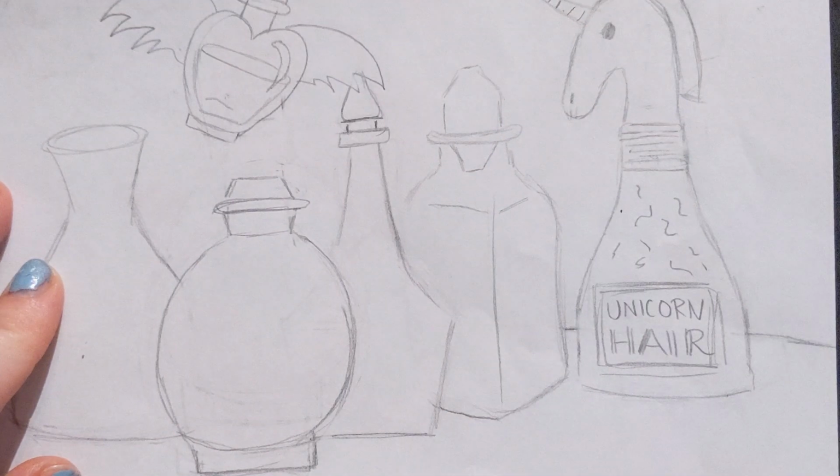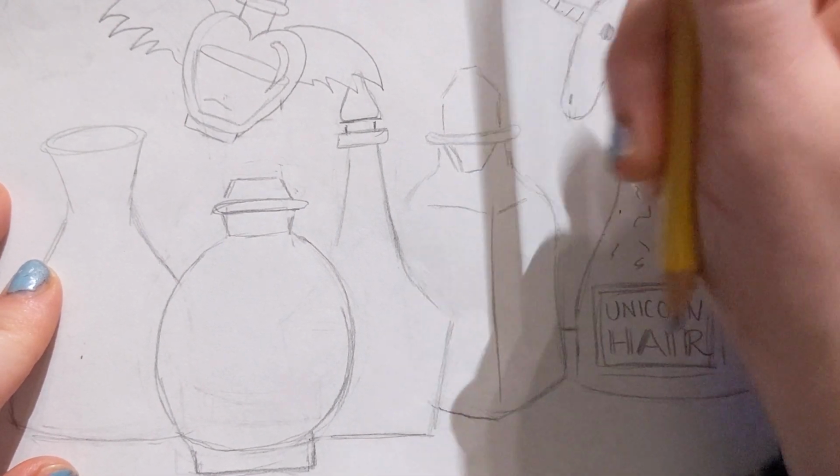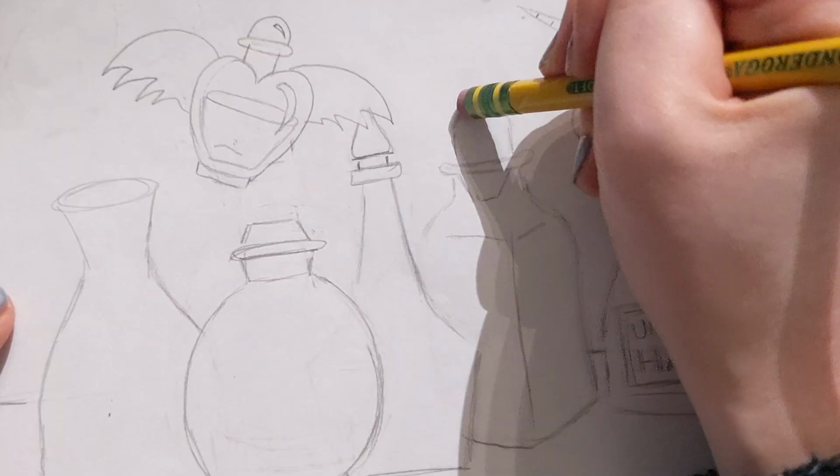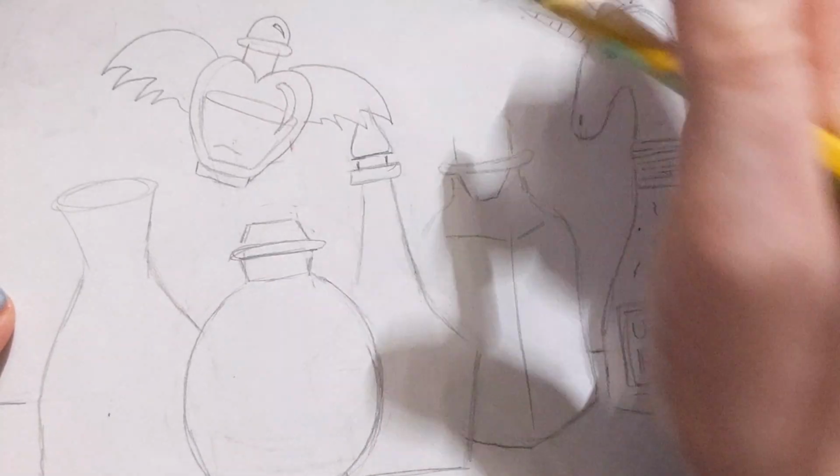And the glass of my bottle is transparent, so that means you can see through it. So the viewer will be able to see through my bottle, and they should be able to see the bottom of the diamond. Now I'm going to erase the majority of the diamond.